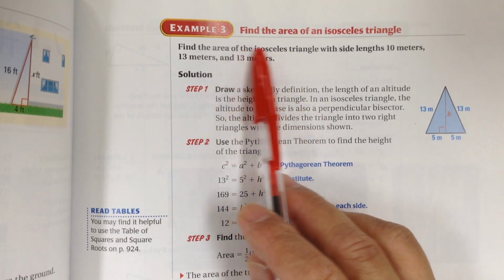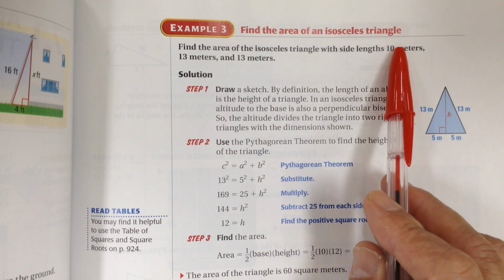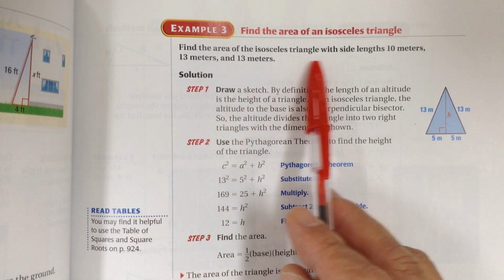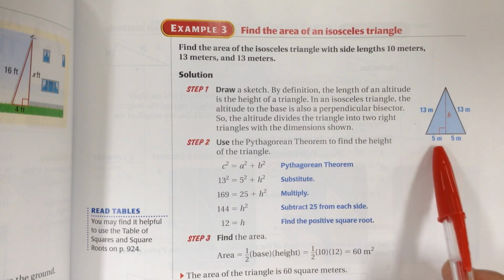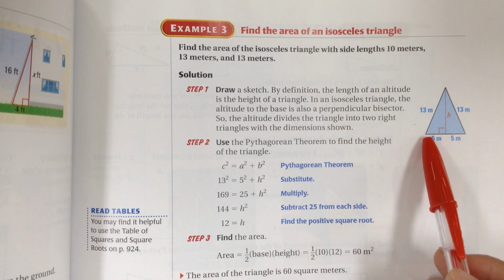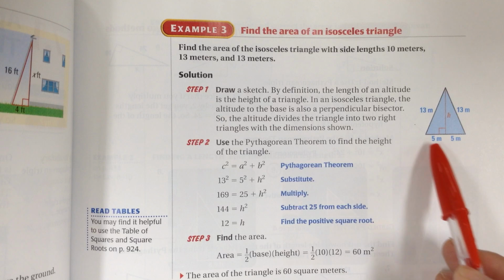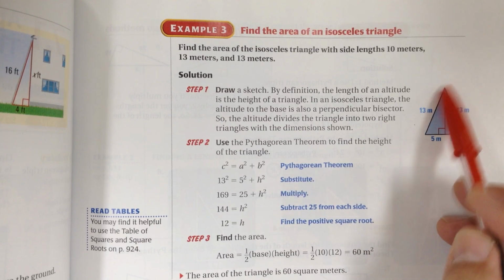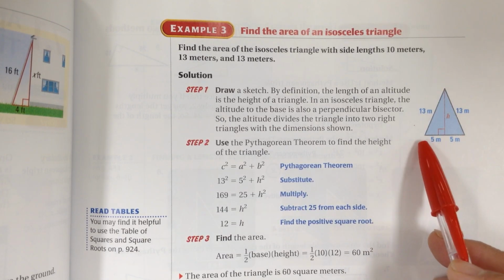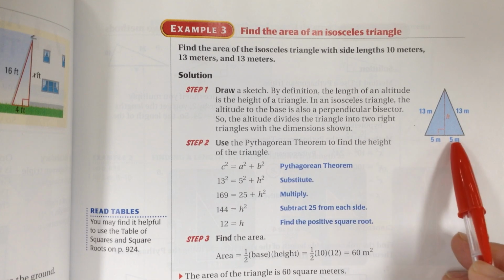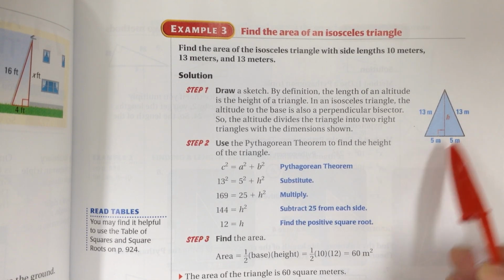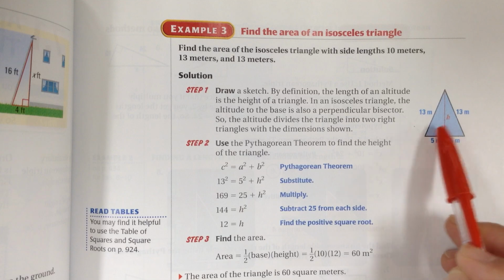Example 3 says find the area of an isosceles triangle with side lengths of 10, 13, and 13. Whenever you have an isosceles triangle, put the one that's different on the bottom, and you just cut it in half. That way you get 2 congruent right triangles.